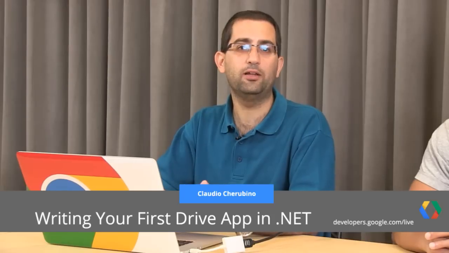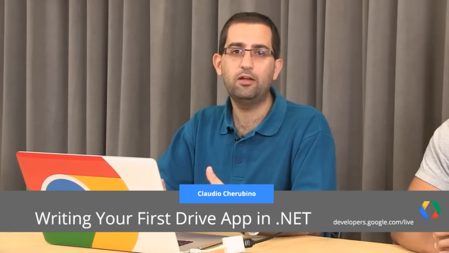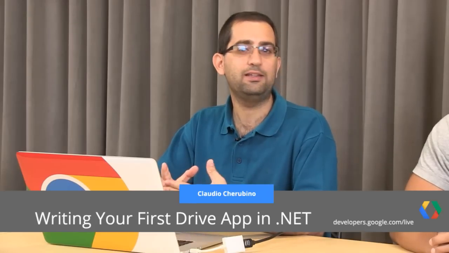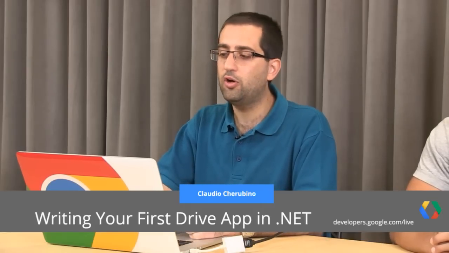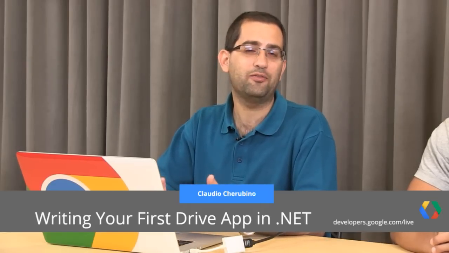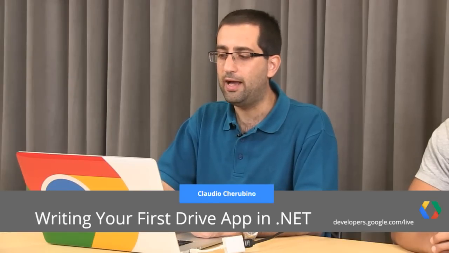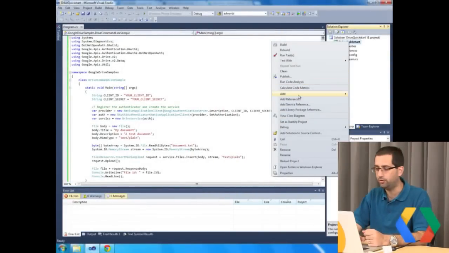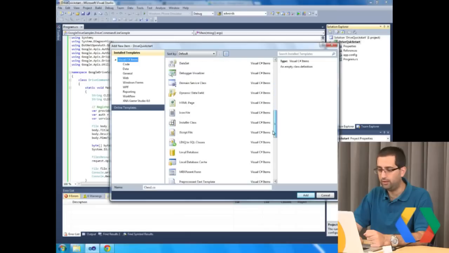And we need to add a file to be uploaded to Drive. So we're going to read from the folder that the executable is running from. We can either manually add a file to the debug directory, whatever. But it's probably better if we add a file from here and make sure we copy it to the content folder. So we do add new item, and search for a text file.